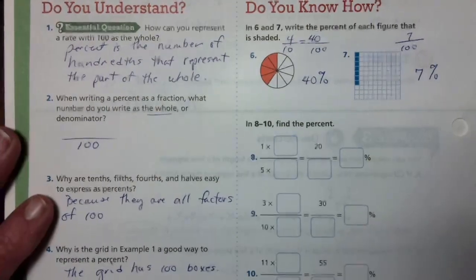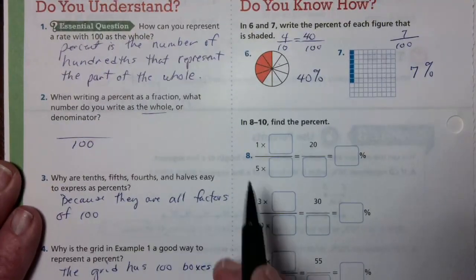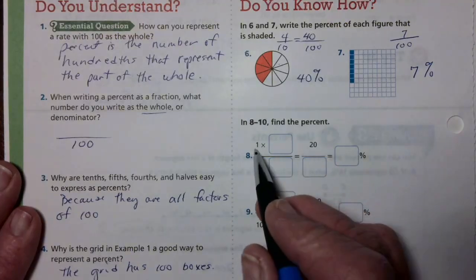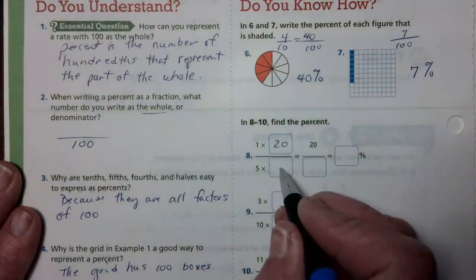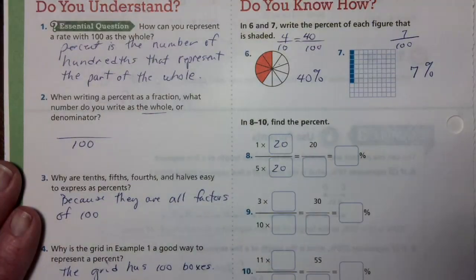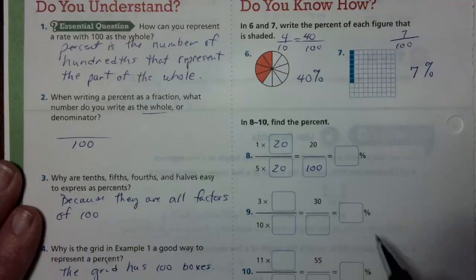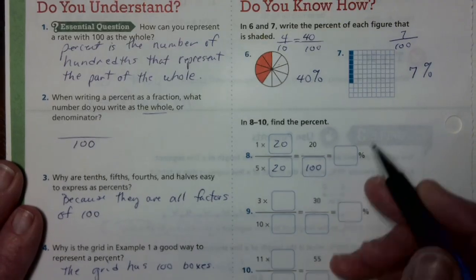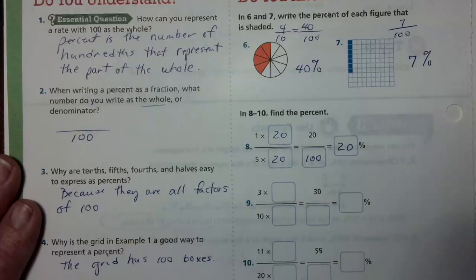Number 8, find the percent. 1 times what gives me 20? Well, it's 20. So when I multiply numerator and denominator by 20, now that is 100. So how can I write 20 over 100 as percent? It's just 20%.